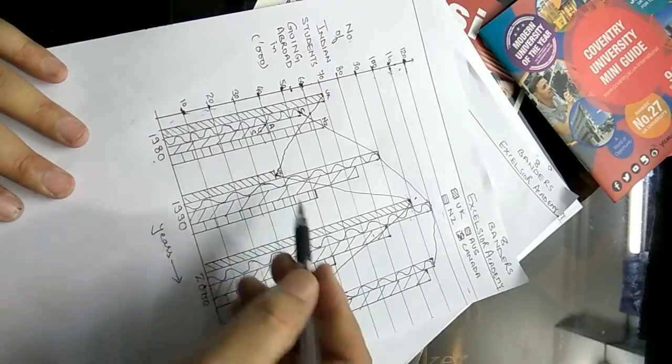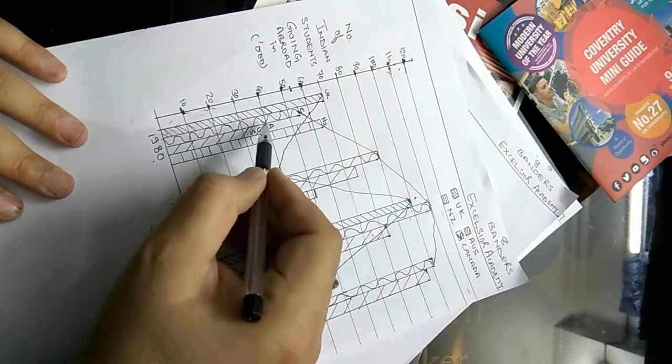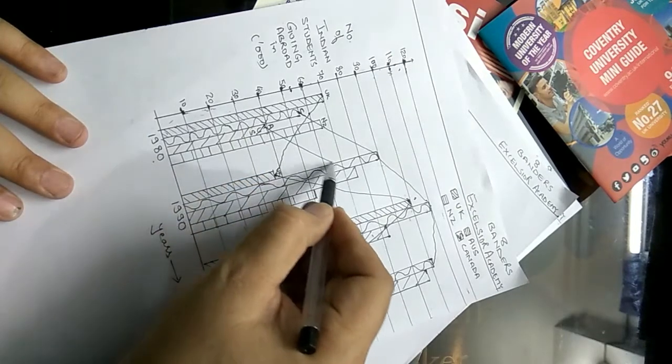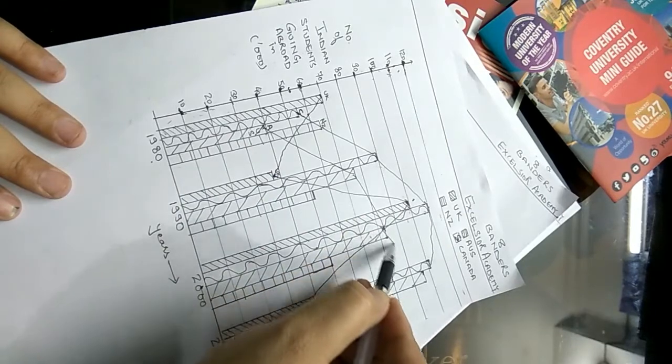Now let's talk about Australia. This is Australia, the third bar, and you join it like this, then it goes like this, then it is like this.